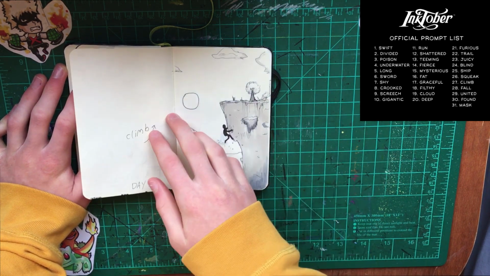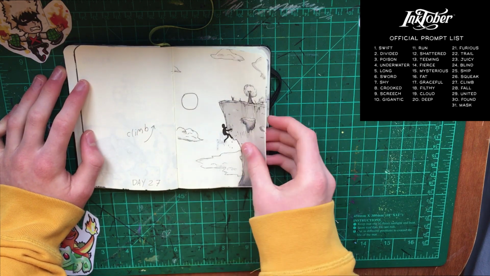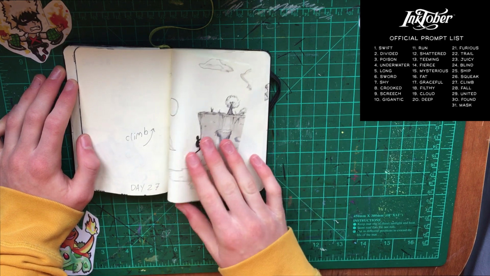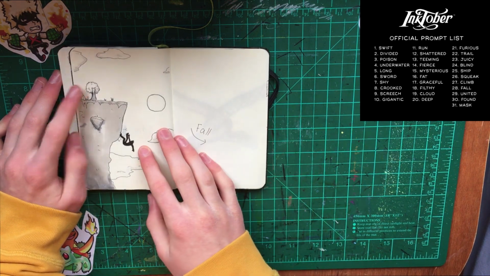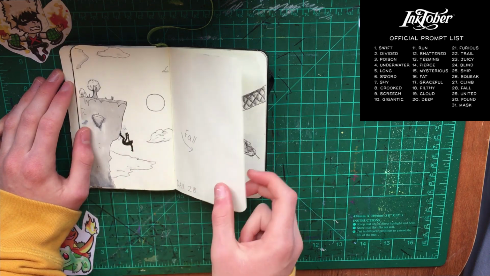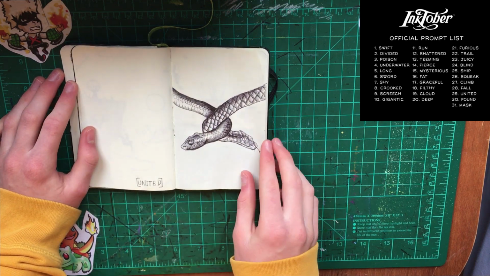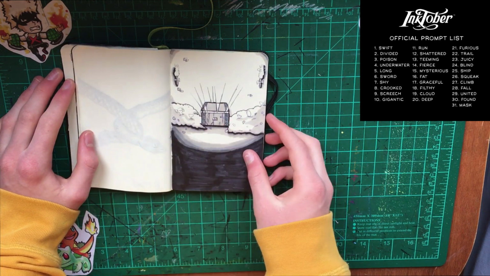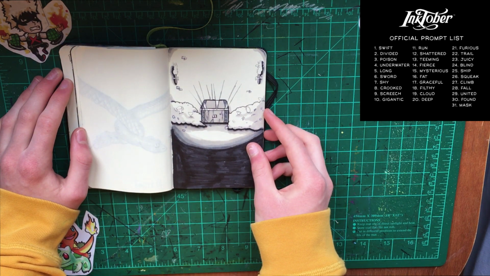For Squeak. Climb. This one's an interesting one because I've got climb here, and then when you turn the page, day 28's prompt was fall. So you can kind of see the progression of that. Next one is United, just two snakes going around each other.